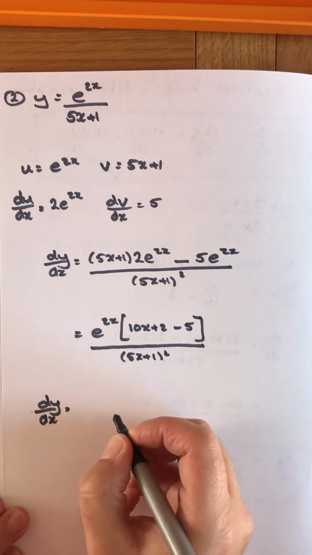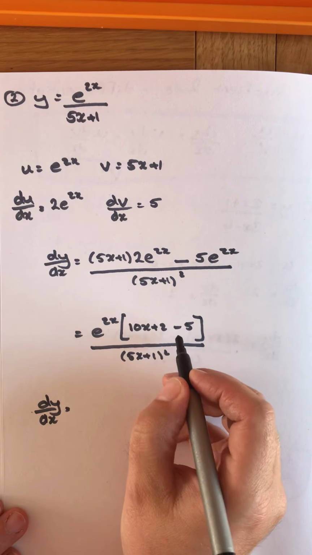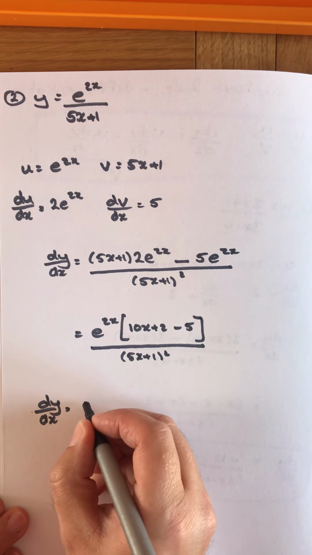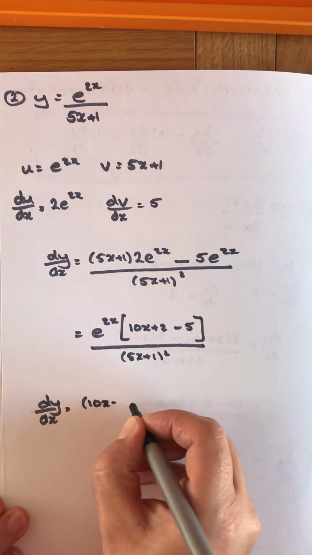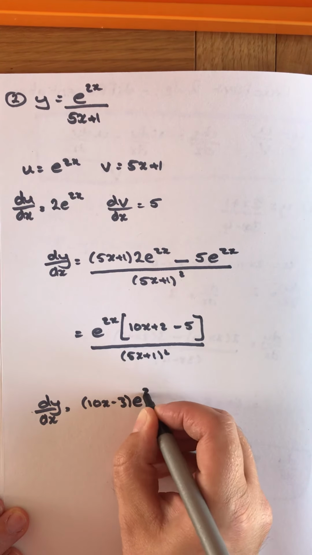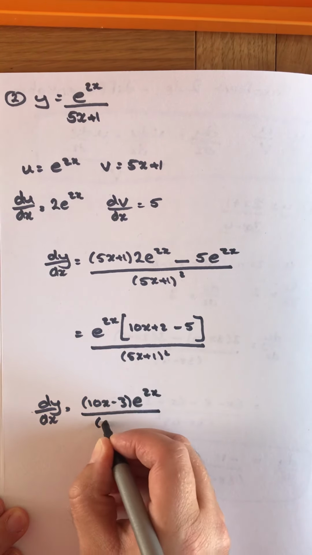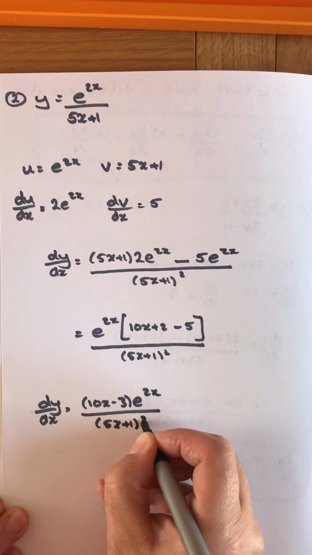So, to finish up our final answer, my square brackets, you can see some tidying up, but I'm going to just put those square brackets in front of the e. I think that'd be a little bit neater again. So we're going to have 10x minus 3, lots of e to the 2x, all over 5x plus 1 squared.